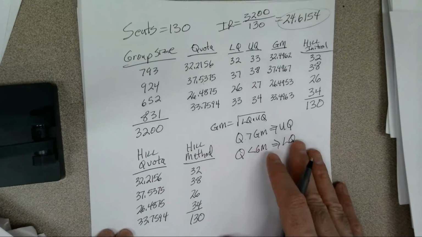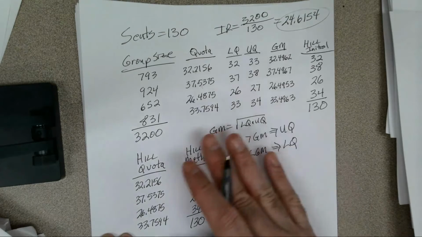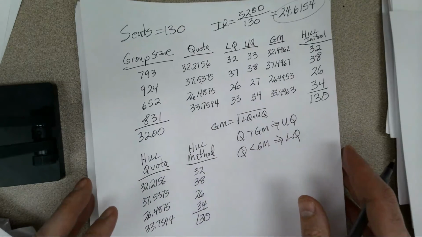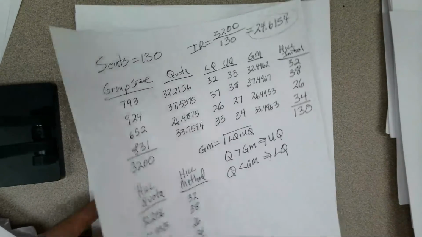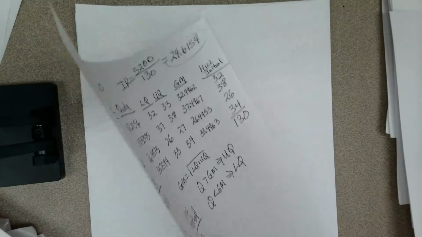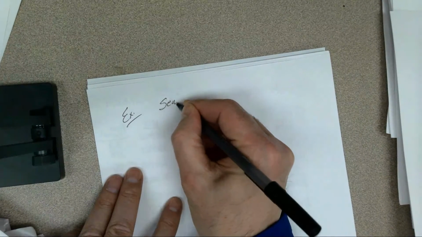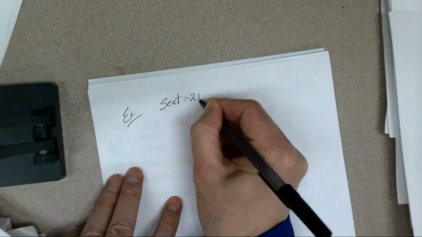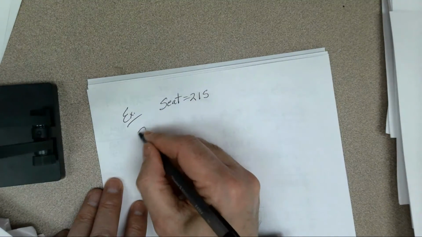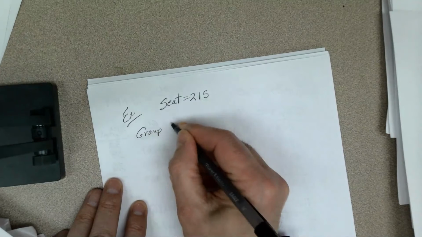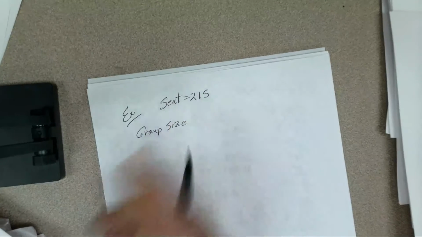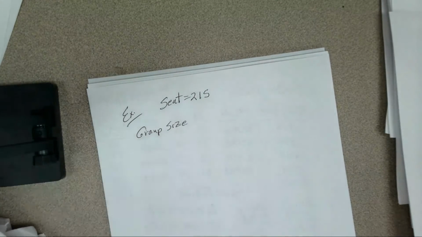Okay? That's nice. It's really nice when your initial equals your seats. You don't have to do anything, just like with Webster. You don't have to adjust anything. All right, so let's do one more. And maybe we'll have to adjust here, and we'll show you how you can do that. All right, let's say you have 215 seats, and let's do a few group sizes here. Okay. All right.